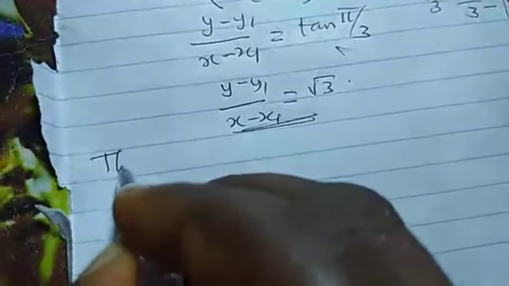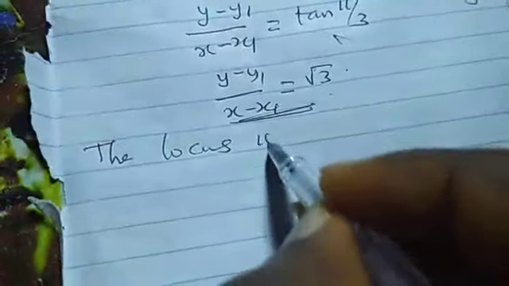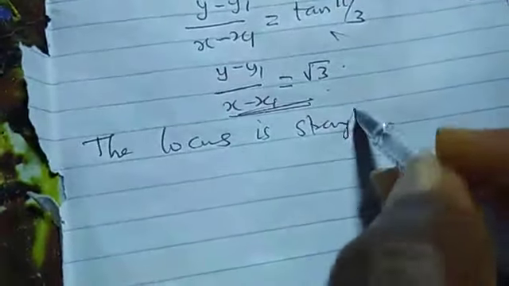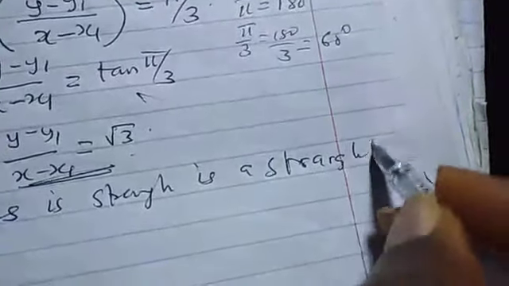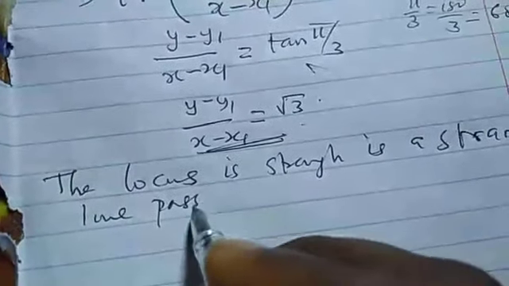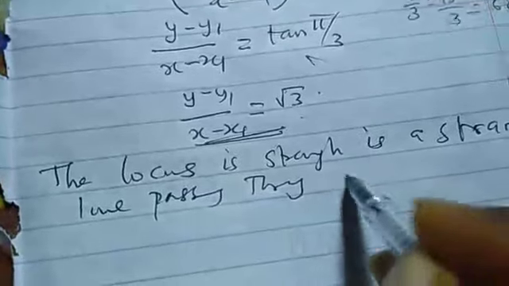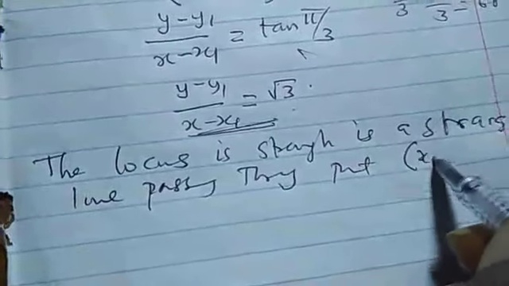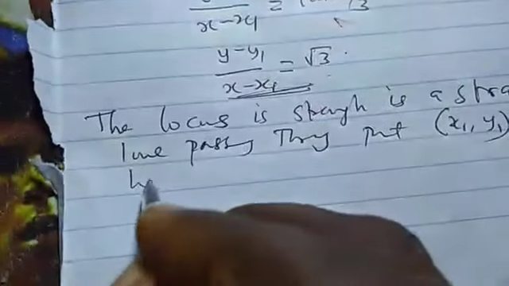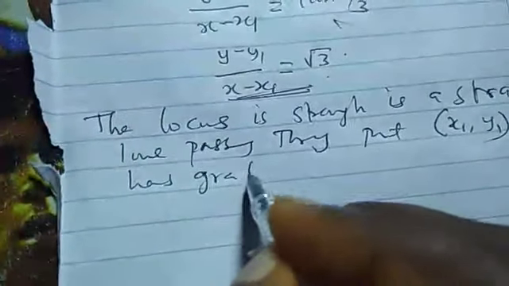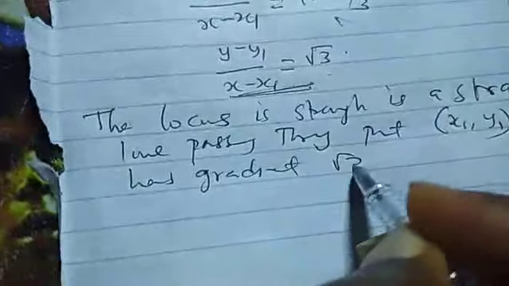So our answer is, you see, the locus. This thing looks like something. So it's a straight line. So the locus is a straight line. It's a straight line passing through point x1, y1 and has gradient root 3.